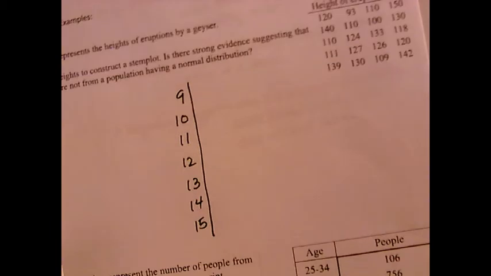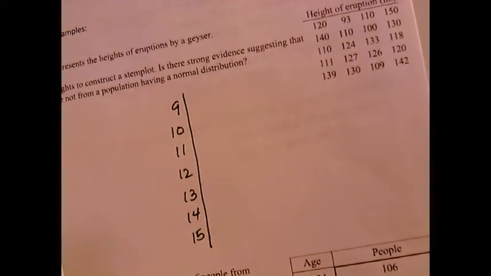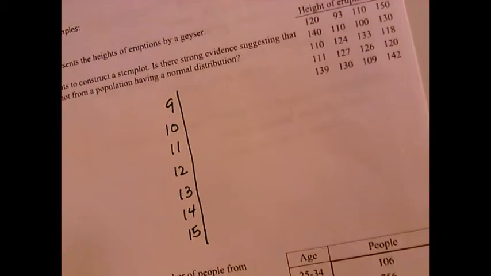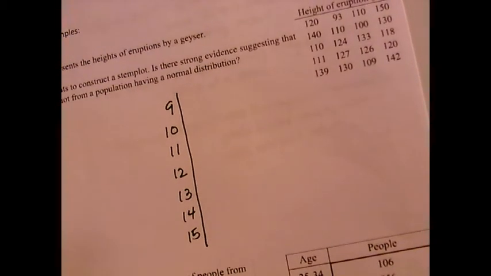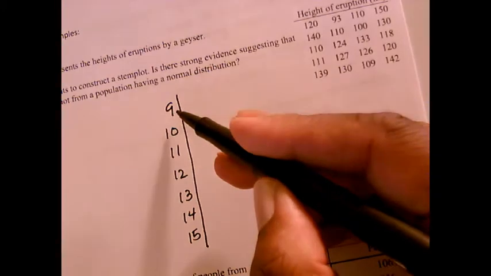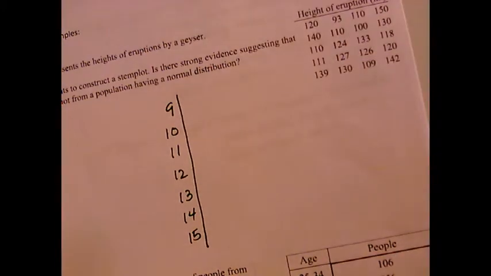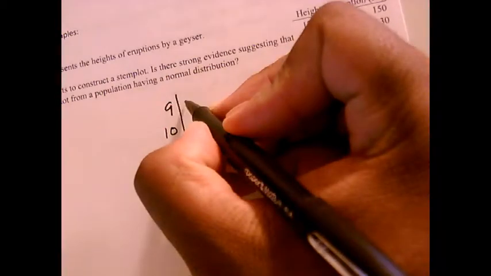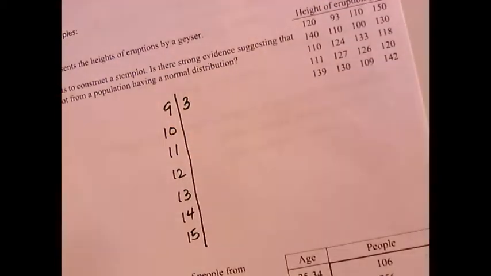That's going to be the stems, because on the left hand side of the bar will be your stems. The numbers on the right will be your leaves. Now that 9 represents 90, so we want to find numbers between 90 and 99. There's only one, and that's 93. So that 3 will go next to the 9 to represent 93.